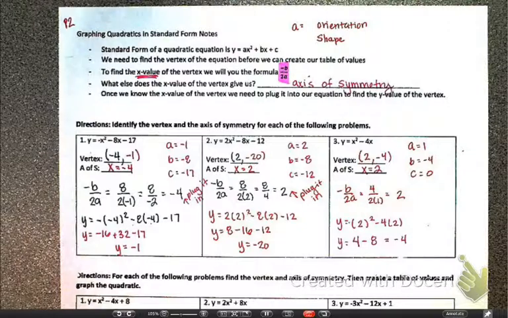Okay. What's the difference in general terms between finding the vertex in standard form versus finding the vertex in vertex form? What's the big difference?